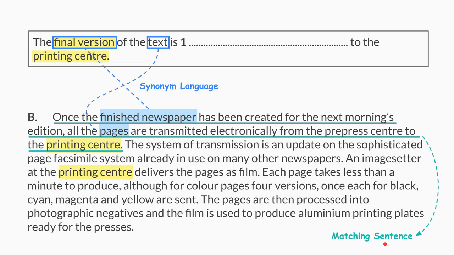So now what I have to do is I have to read this matching sentence. So here we go. Once the finished newspaper has been created for the next morning's edition, all the pages are transmitted electronically from the pre-press center to the printing center. All right, remember guys, we're looking for some sort of a verb.